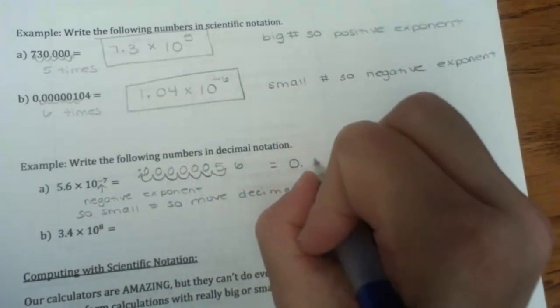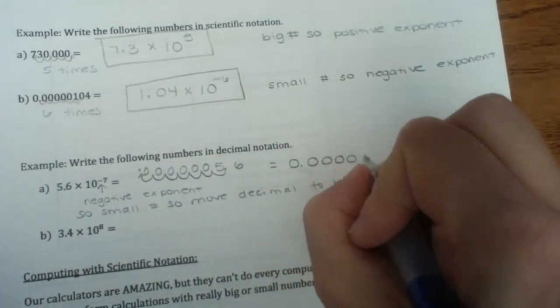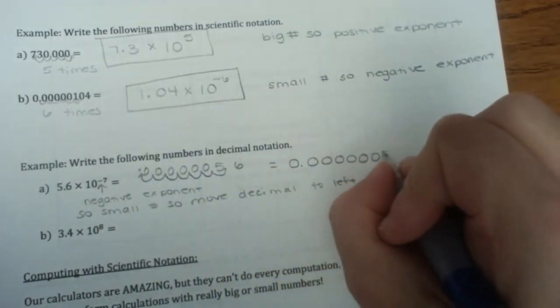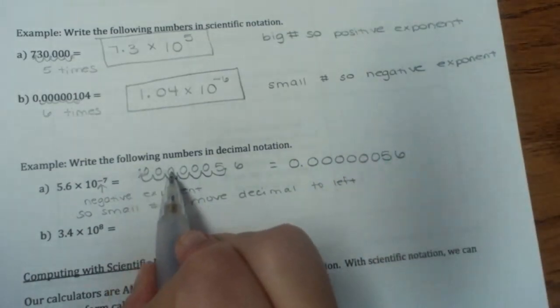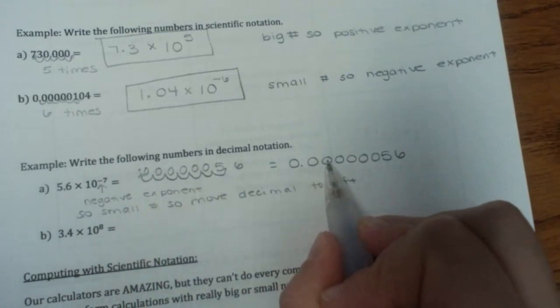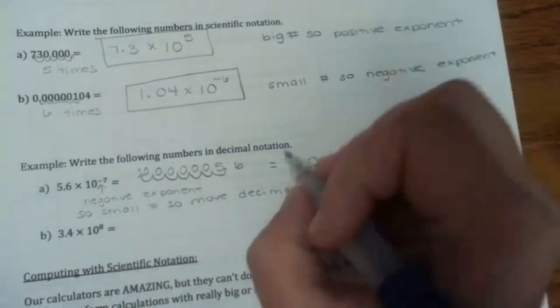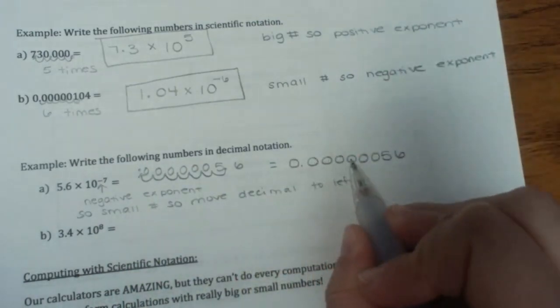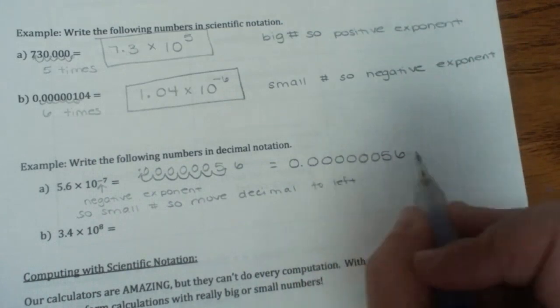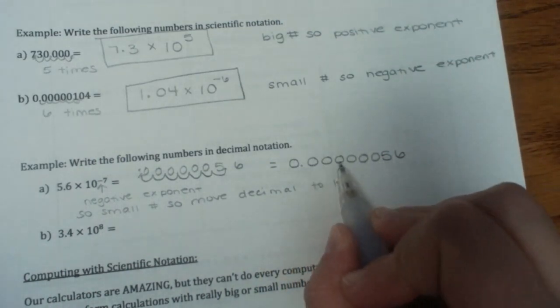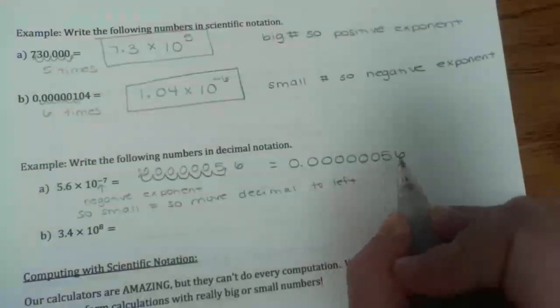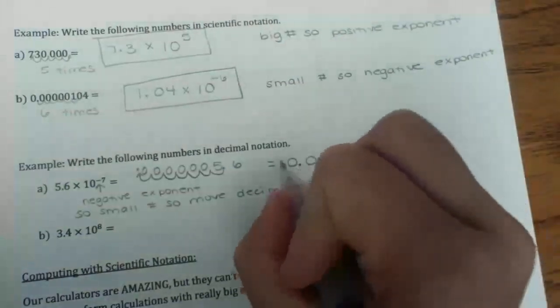So my answer is going to be 0.000000 and then 5, 6. 1, 2, 3, 4, 5, 6 zeros. I think I messed up, but you know what I mean. 0.00000056. There we go.